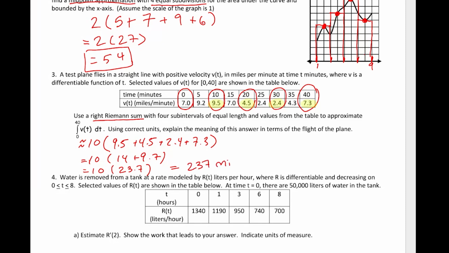This is also asking us to explain the answer in terms of the flight of the plane. So the integral of velocity is position. So this is going to represent the plane's displacement. I had some trouble with my pen here. The plane's displacement in miles from time 0 to time 40. And that's in minutes.